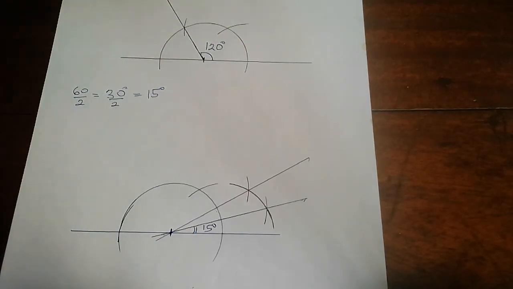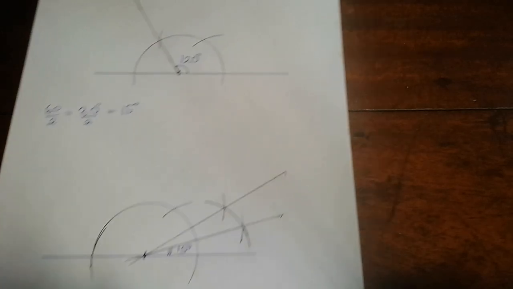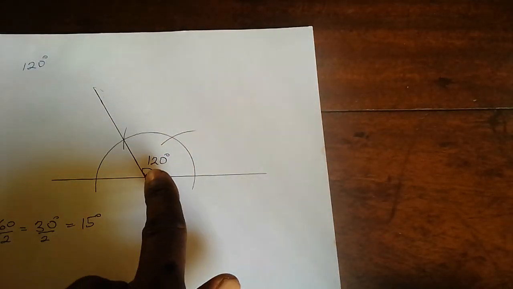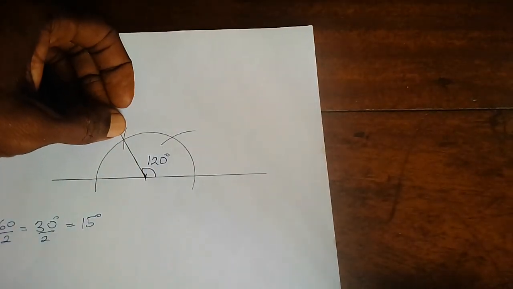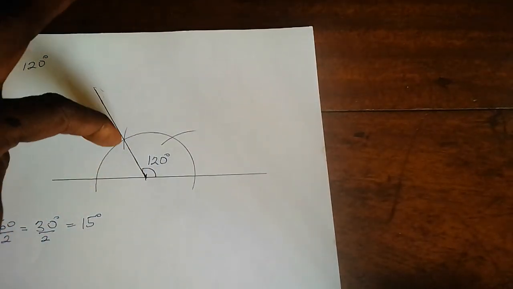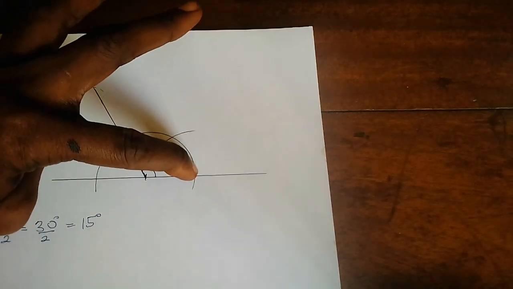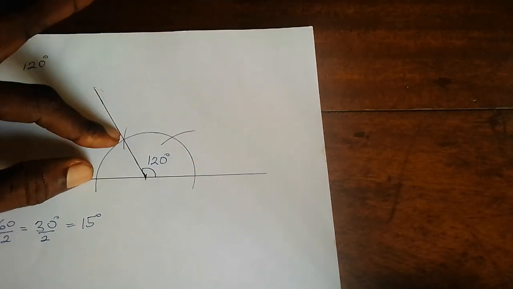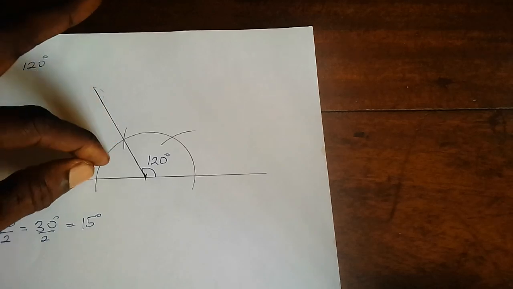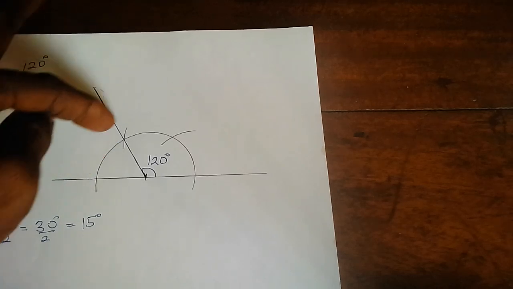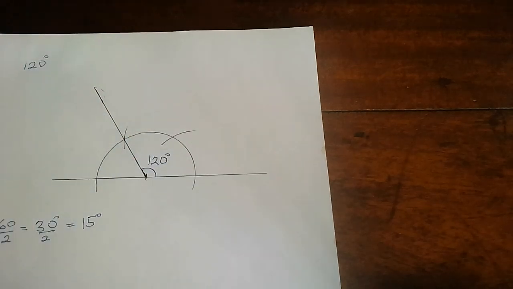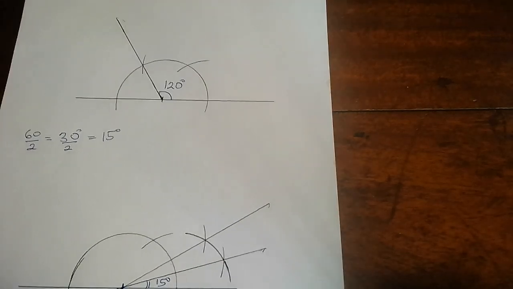You can also be told to draw angle 150. For angle 150, it means that 150 is 120 plus 30. So if you have drawn this angle 120 degrees, the remaining part, which should give you angle 60, if you divide it into 2, you realize that this one will now join together with the one up here. So you should be able to draw it. With that, you get angle 150 degrees.